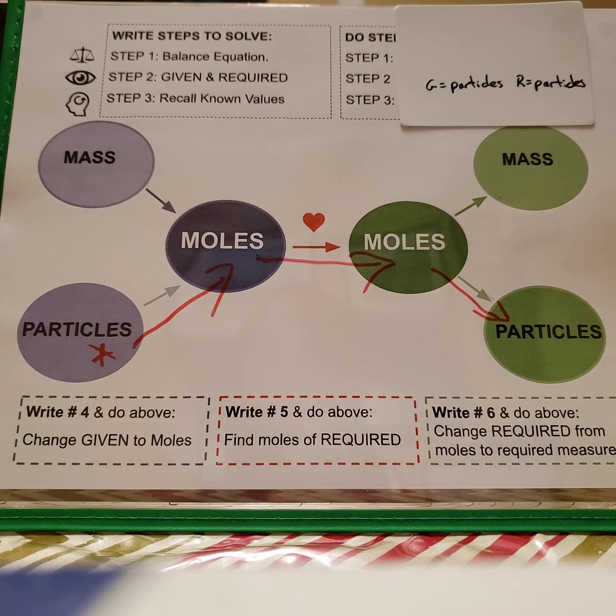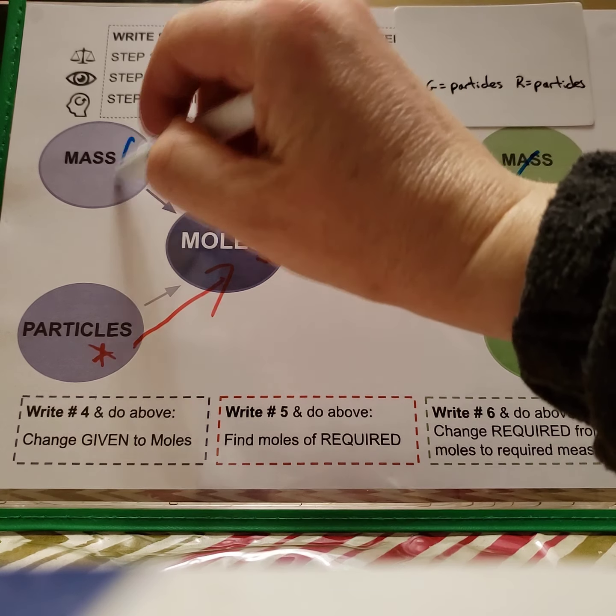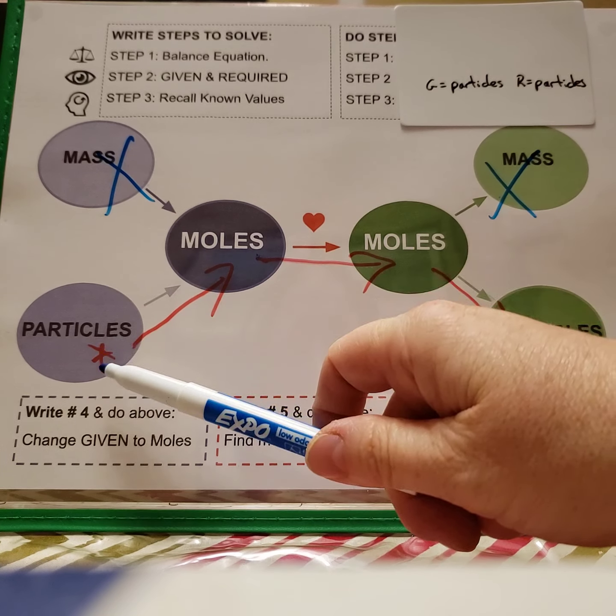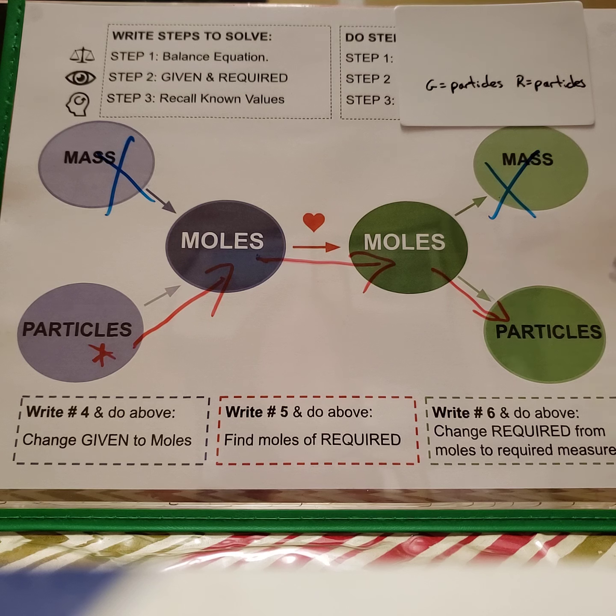And then again, we're just going to ignore parts of our equation. We're going to ignore that part, we're going to ignore that part. We don't need it for that problem. We're just going to do particles to moles, moles to moles, and moles to particles.